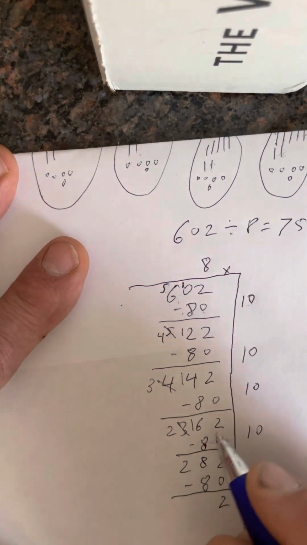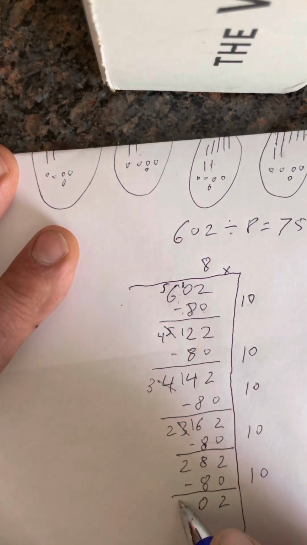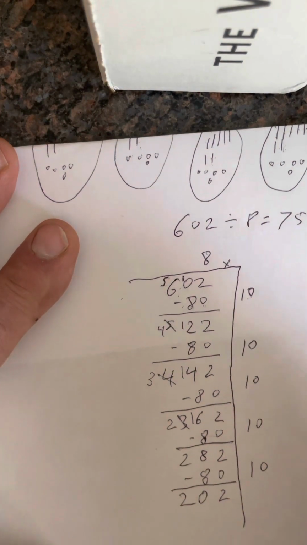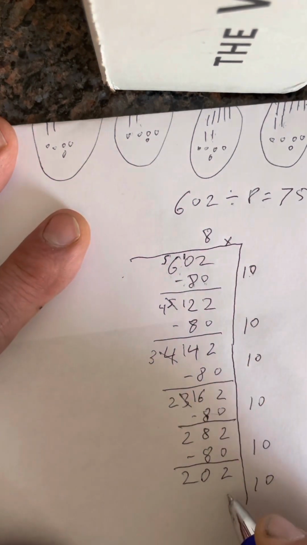2. 8 minus 8 is 0. That's 202. We're getting closer. We're starting to run out of numbers. Let's do it again. 10. 80.